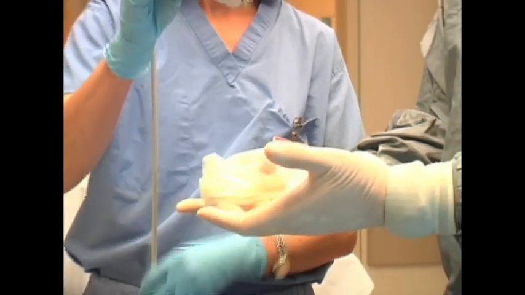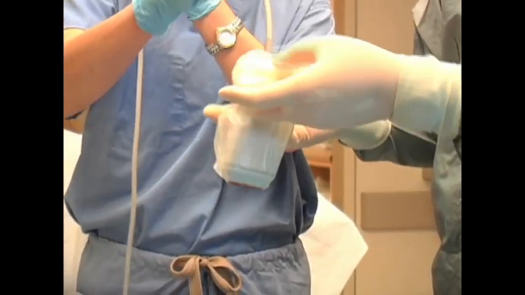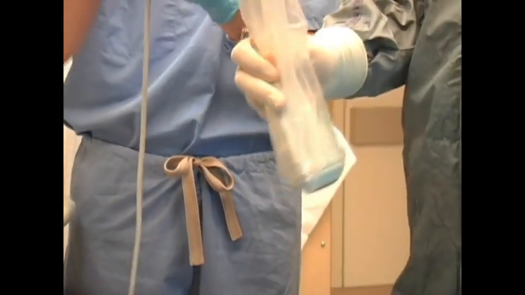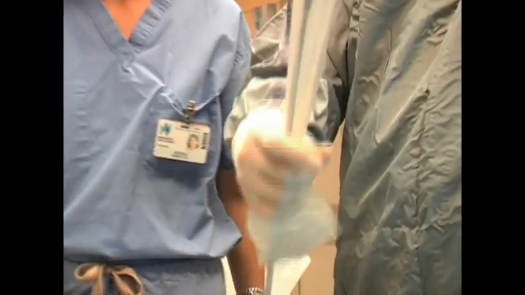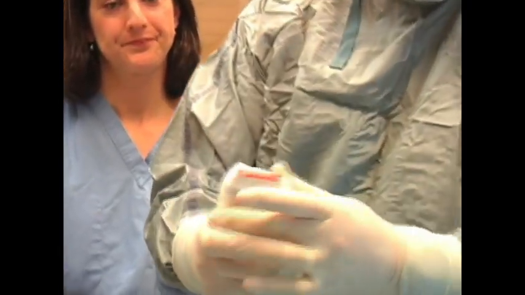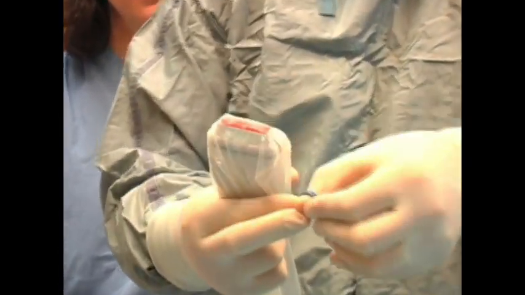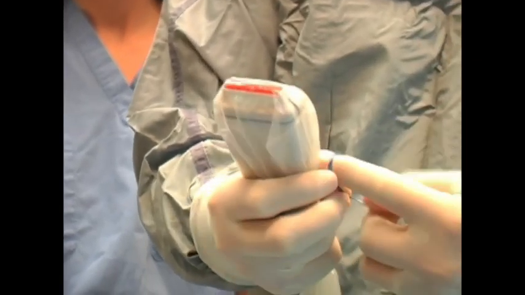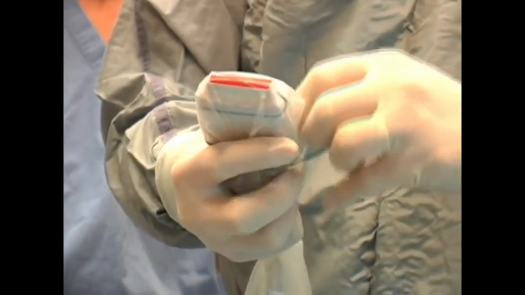Dan has folded up the sleeve much like a sock, and now Jessica drops the transducer into the sleeve. Dan smooths out the sleeve, and he stays sterile. He applies the rubber bands, one near the top of the transducer and one further down on the cord, to keep the transducer cord sterile.